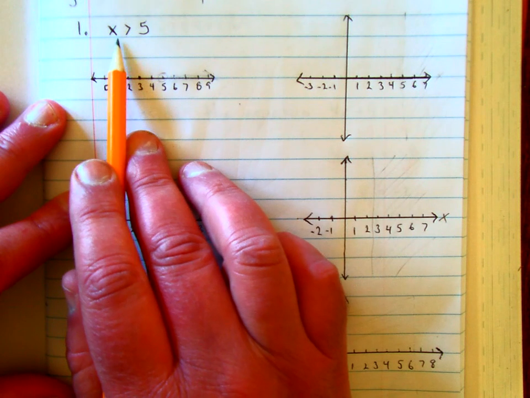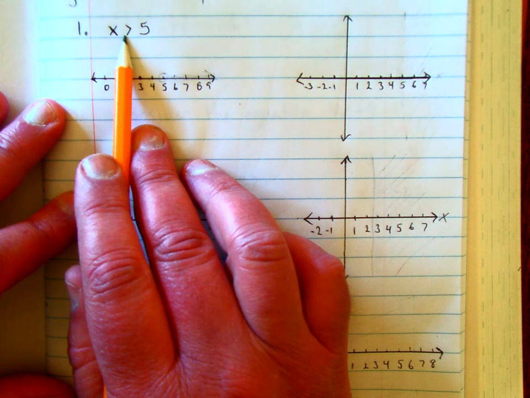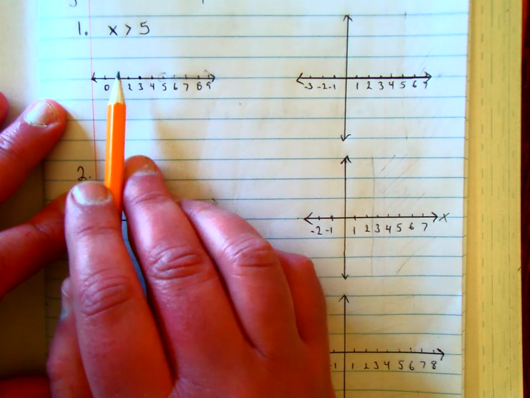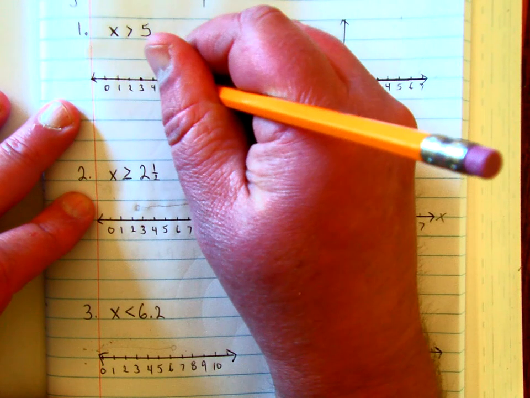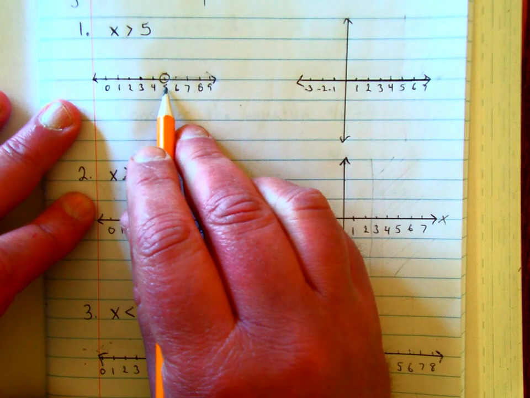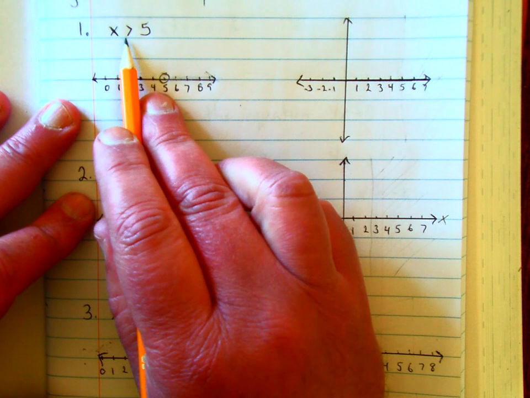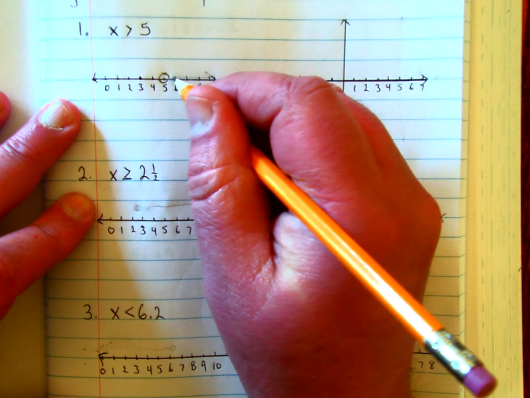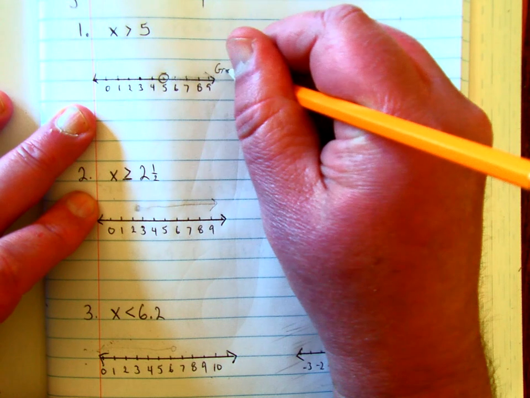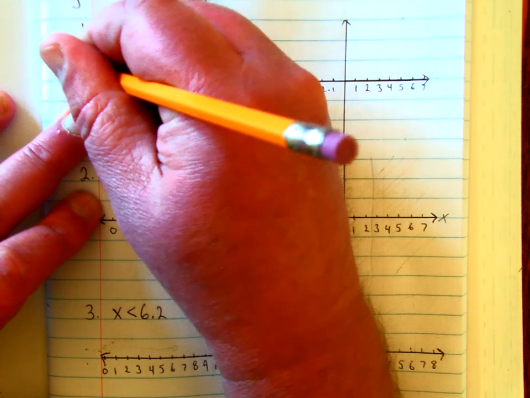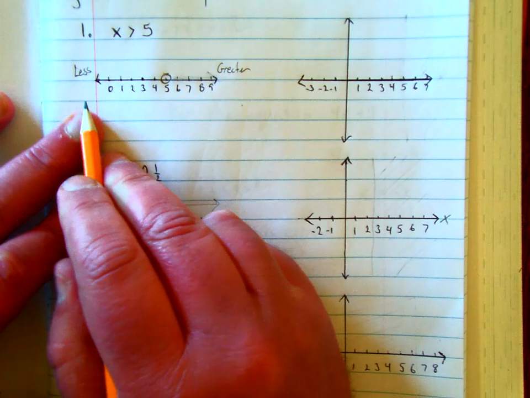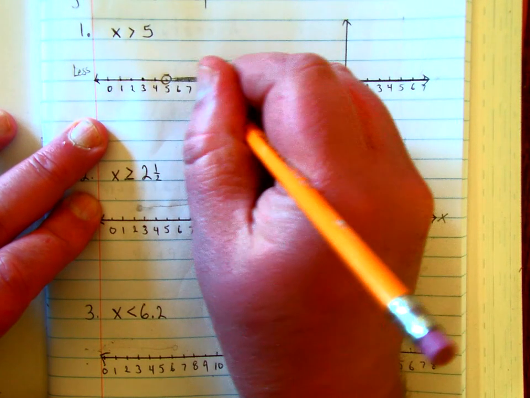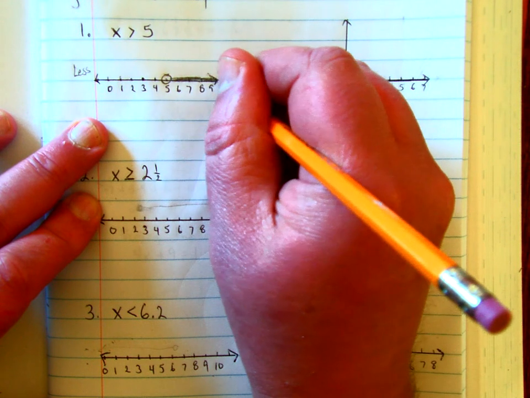So, graphing the inequality x greater than 5. Well, since 5 is what's in question, 5 is the number, so I'm going to find number 5 on my number line and circle it. Since x is only greater than it, the circle remains hollow, it's not filled in. And x is greater, this side is the larger or greater side. This side is less, the smaller is over here.